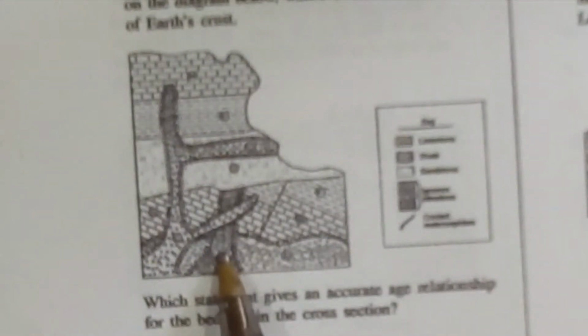Which statement gives an accurate age relationship for the bedrock in the cross-section? Intrusion A is younger than intrusion C. Intrusion C causes intrusion A to have contact metamorphism, therefore intrusion A had to be older. Intrusion C is younger than intrusion B. Intrusion C cuts across intrusion B, meaning that intrusion B is older.